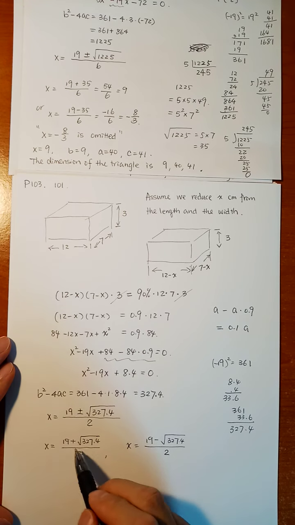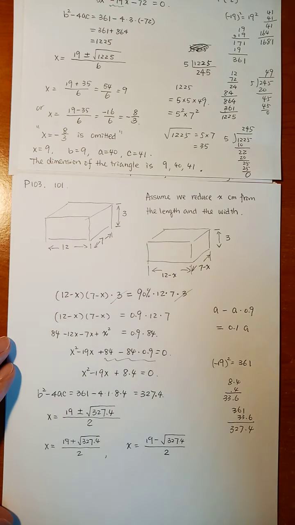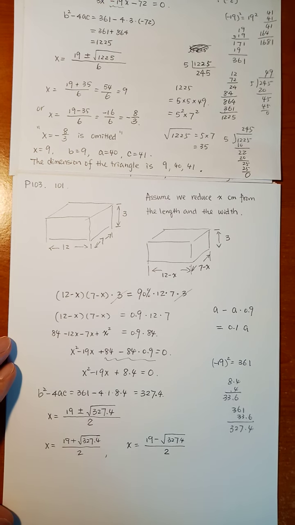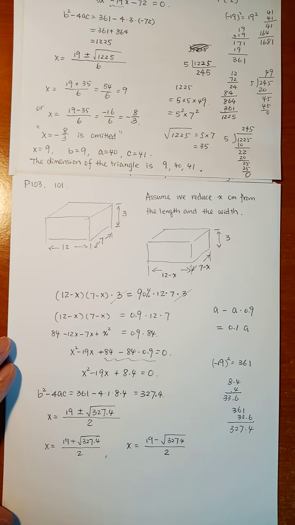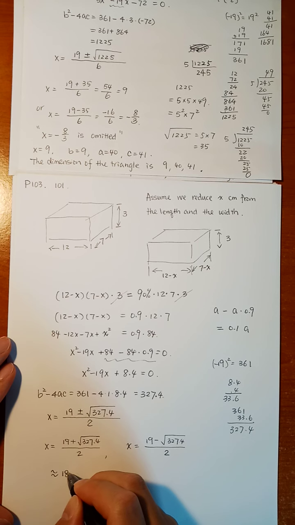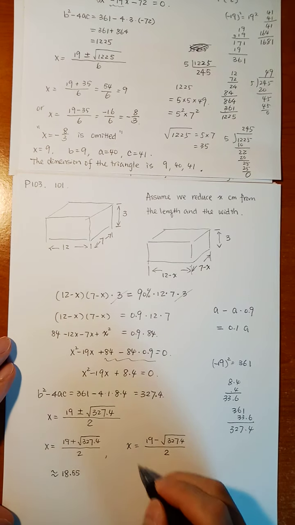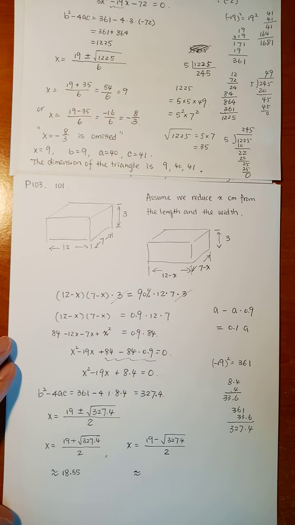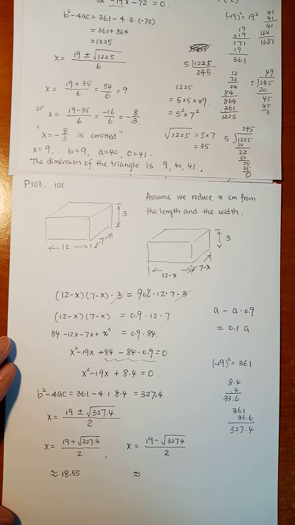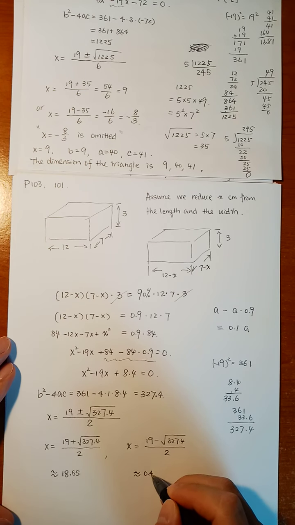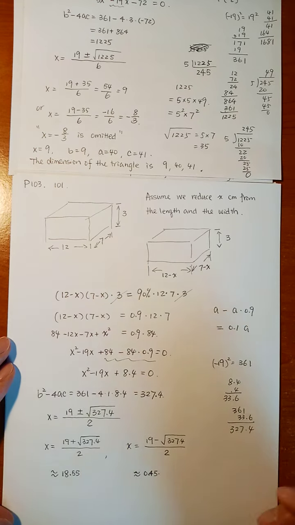If you use the calculator, this quantity is approximately 18.55, and this one is approximately 0.45.